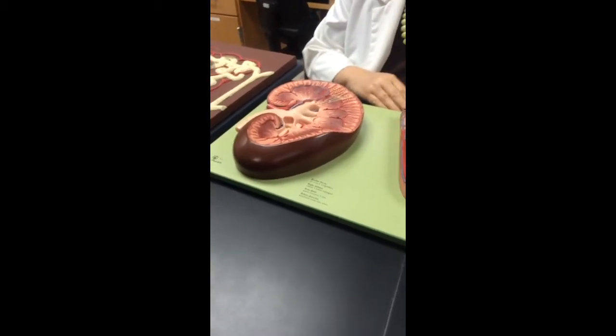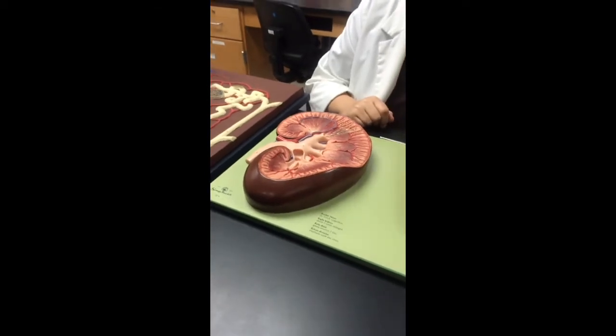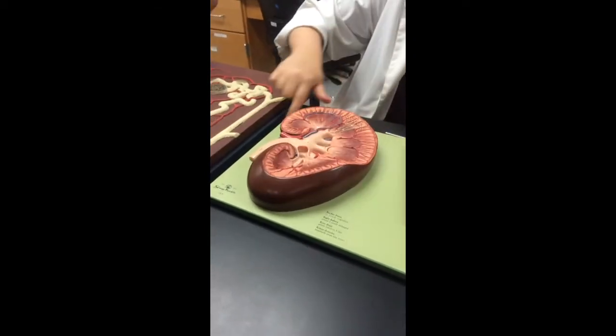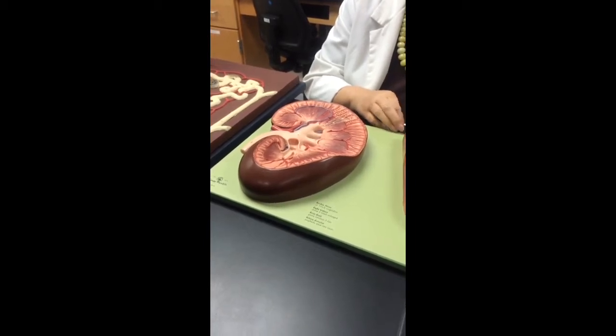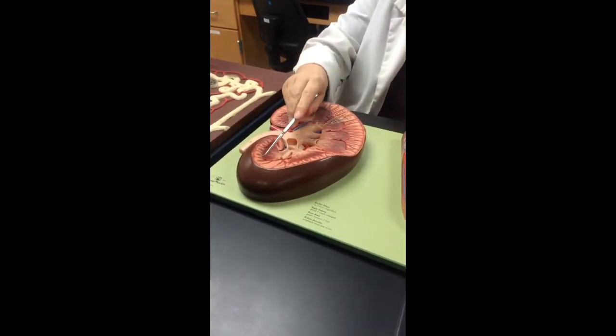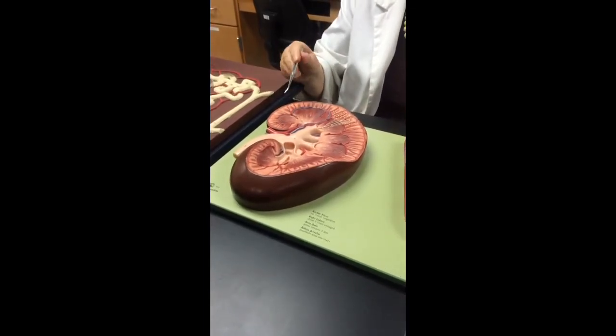The ureter comes out of the kidney, and then the capsule. The capsule is the whole dark brown outside. Then the renal cortex, all this back part. Now, the renal cortex is both a region and a structure.